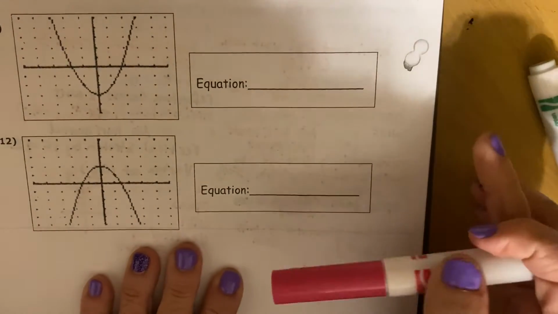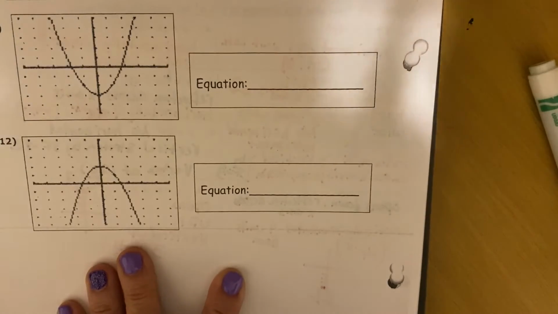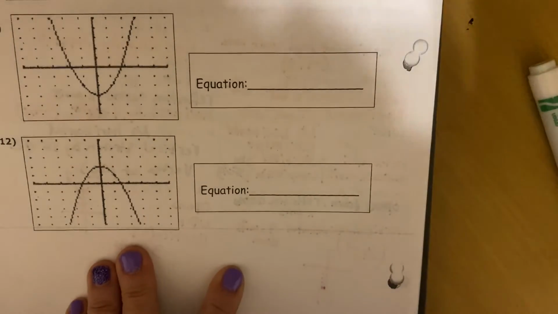So let's see if you can figure out what 11 and 12 are going to be. First, you have to determine, do I have horizontal movement or do I have vertical movement?